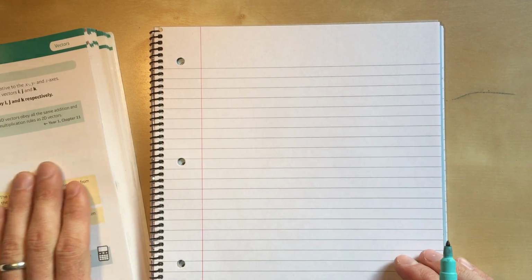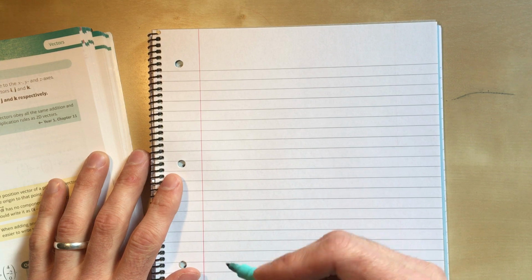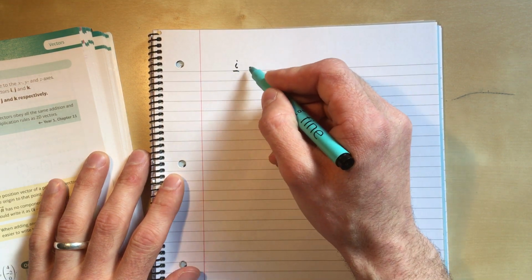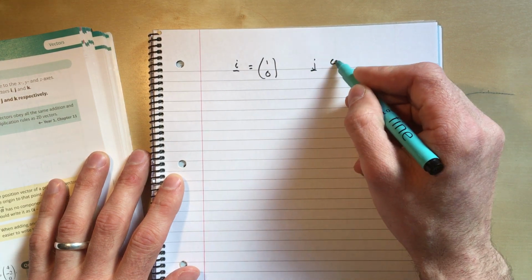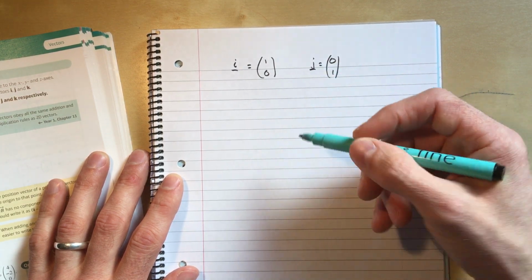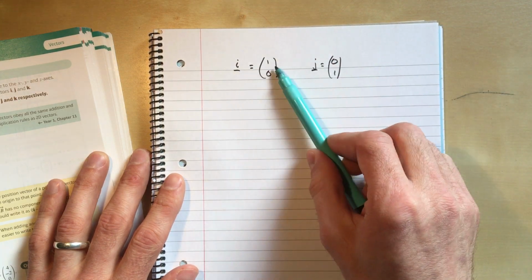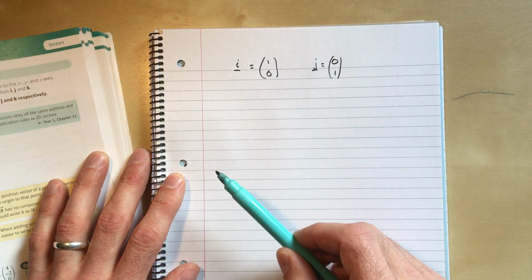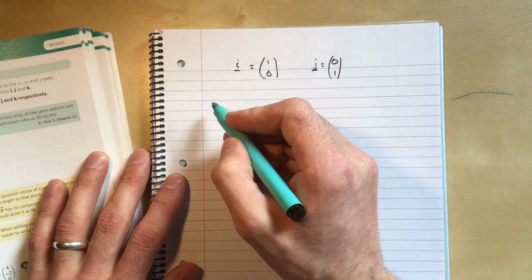In section 12.2, we're going to carry on the idea that we saw in section 12.1, which is that when we had things in 2 dimensions for vectors, we can carry on the same ideas in 3 dimensions, and we're just going to have another number in the bracket. So in 2 dimensions, we had i, which is the vector (1, 0), and j, which is (0, 1).